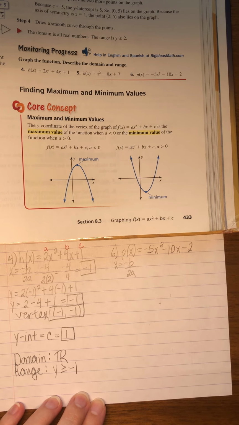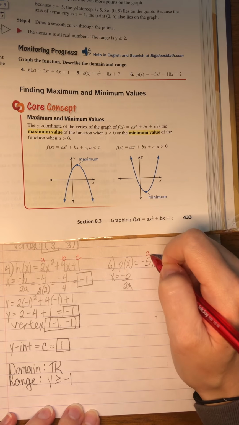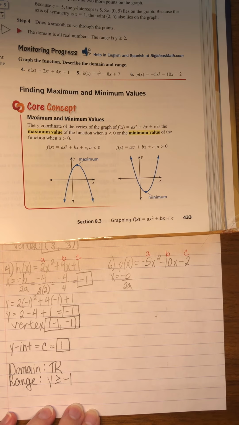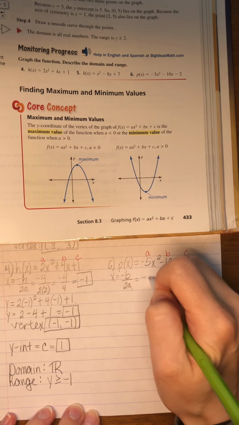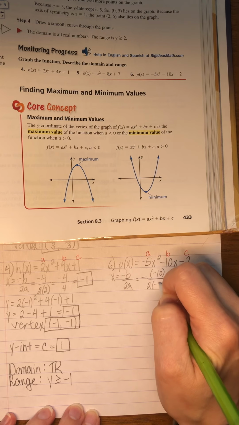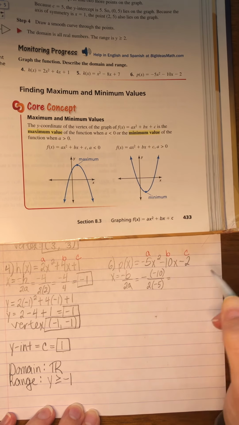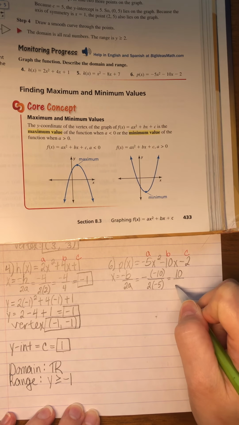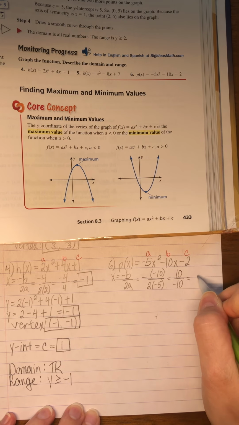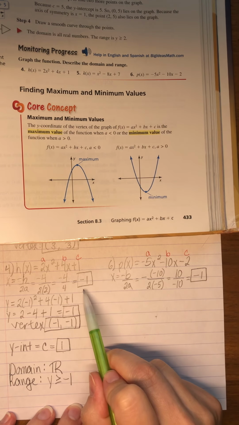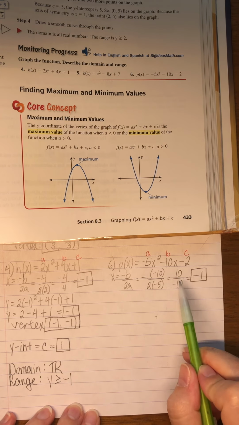Let's label our a, b, and c. Here a is -5, our b is -10, and our c is -2. Let's plug it in. This is going to be the opposite of -10 over 2 times -5. The opposite of -10 is +10 over 2 times -5. That's -10. Let's divide these and we get -1. And that's just a coincidence that we got the same thing that we did over here, but that's okay.